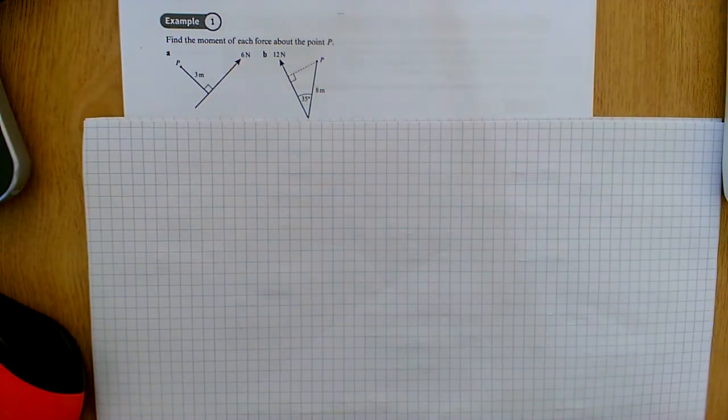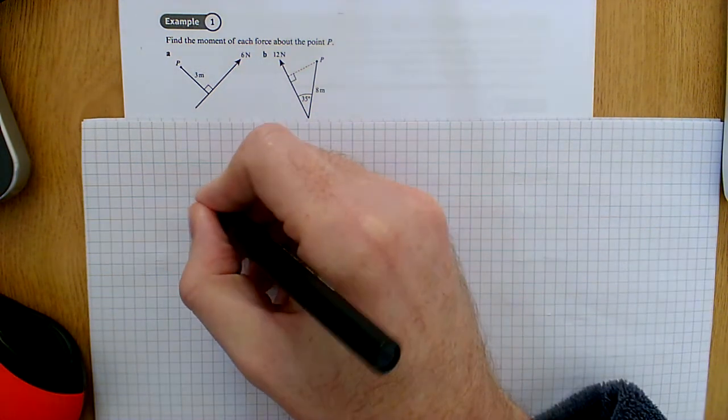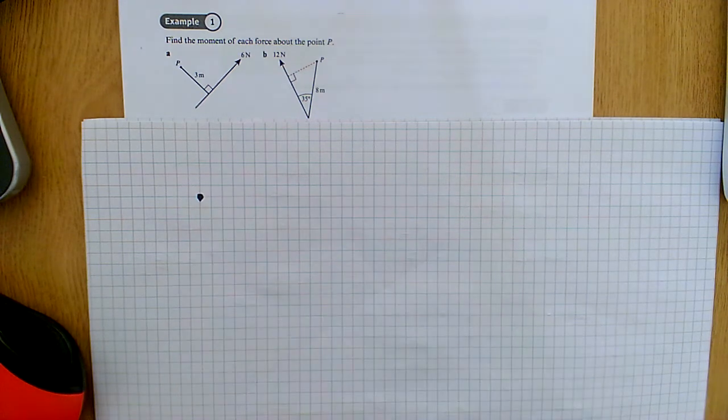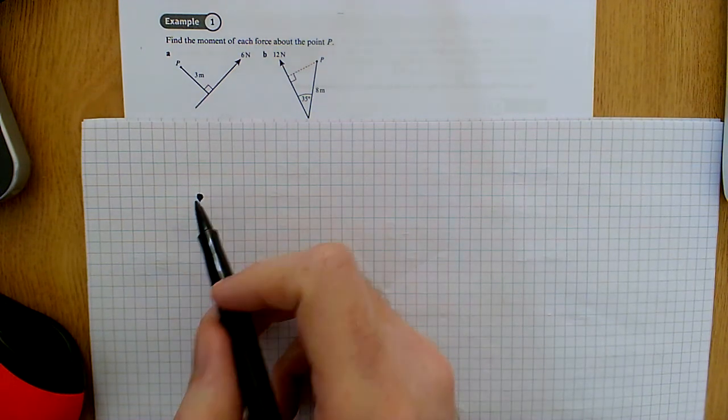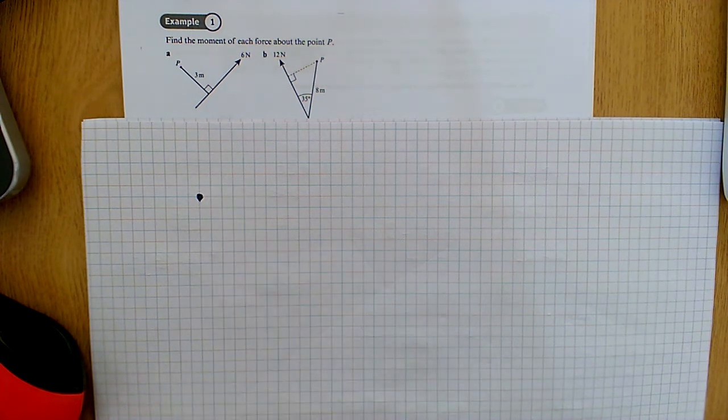Okay, welcome to Chapter 4. Chapter 4 is about something called moments. Now, everything that we have done so far has centred on our objects being what we call particles. This is that we don't consider any length of the object, we just consider that they're a little dot and we look at how forces act on them in different directions.